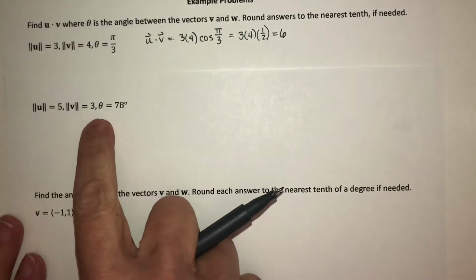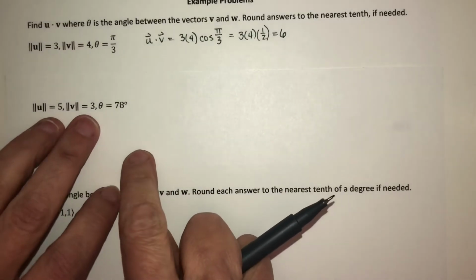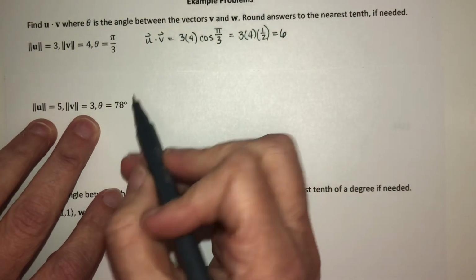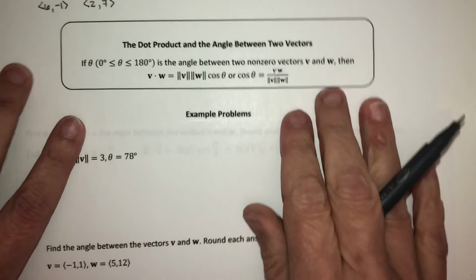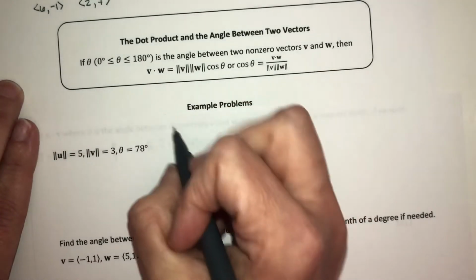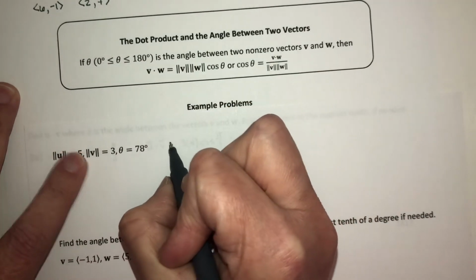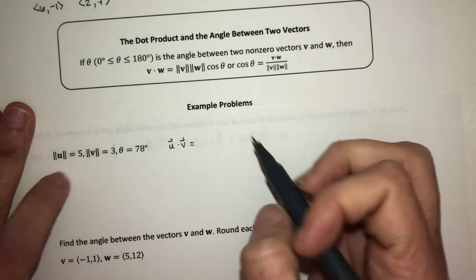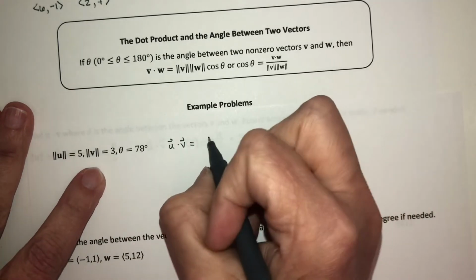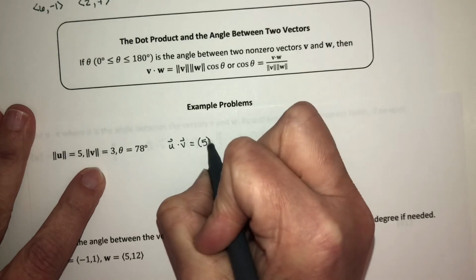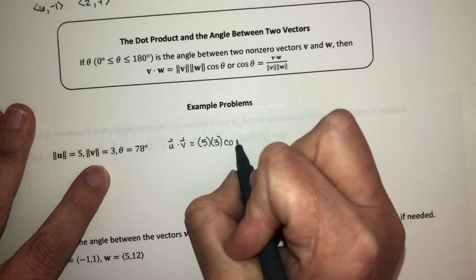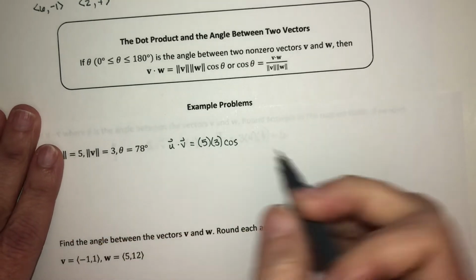Okay, now let's do the same thing here. I want to use these values for u, the magnitudes of u and v, and my new angle is 78 degrees. So the dot product of u and v will be these two magnitudes multiplied together, 5 times 3 times cosine of 78 degrees.